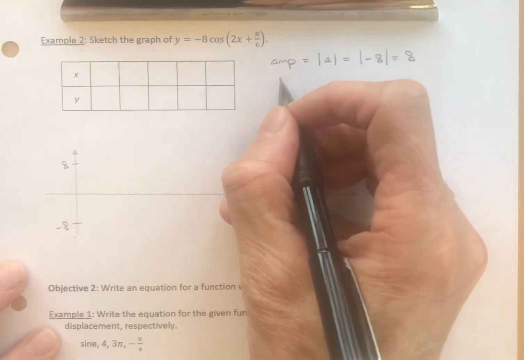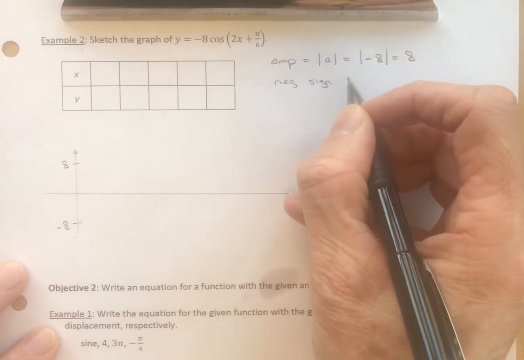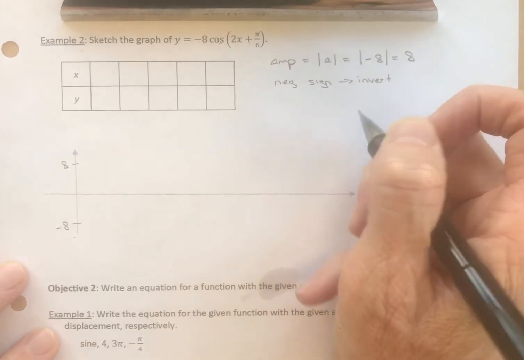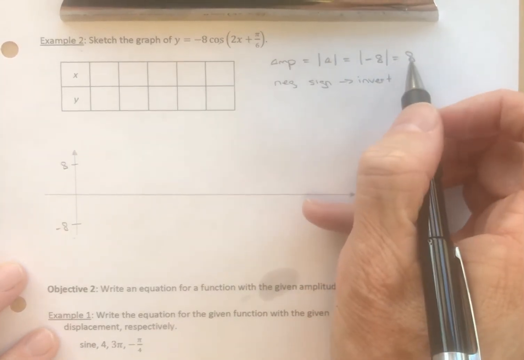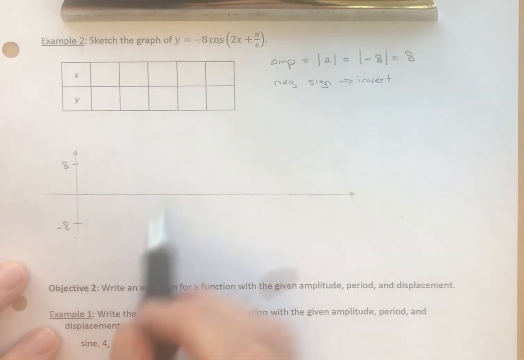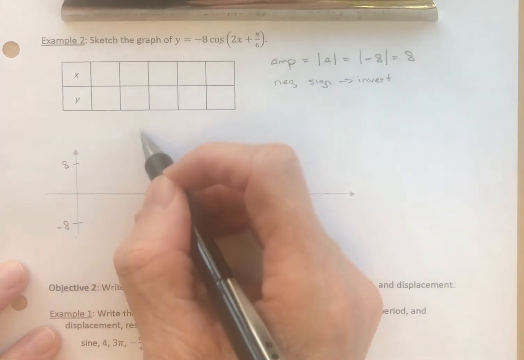The period. Let's remark about the negative sign. The negative sign tells us we want to invert about the center line. So normally the cosine starts high and comes low, but because of the negative, we're going to start low and go high.